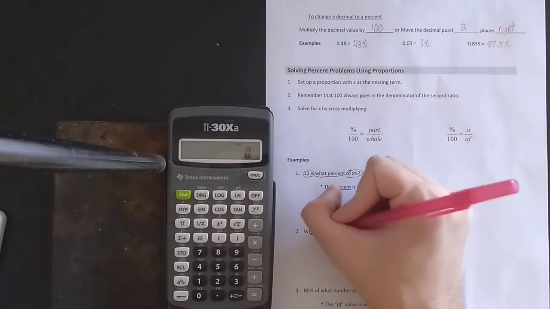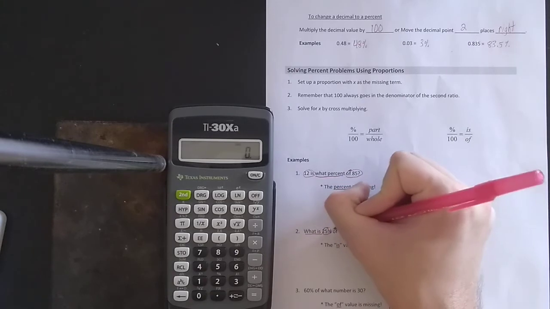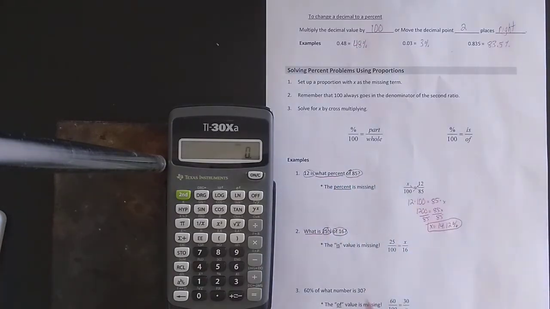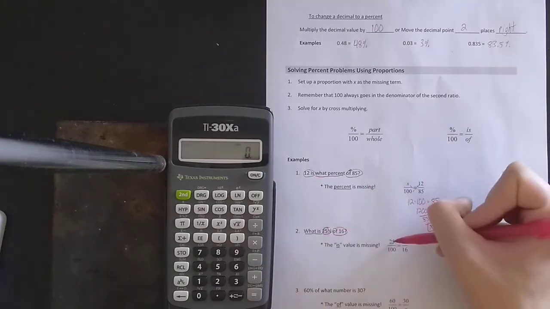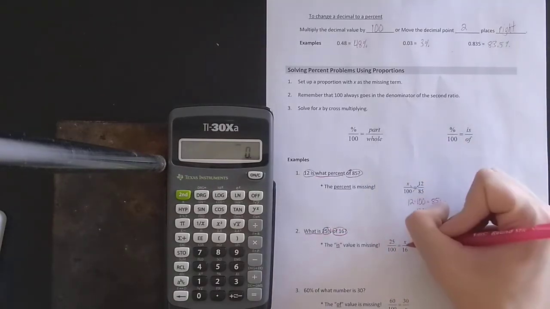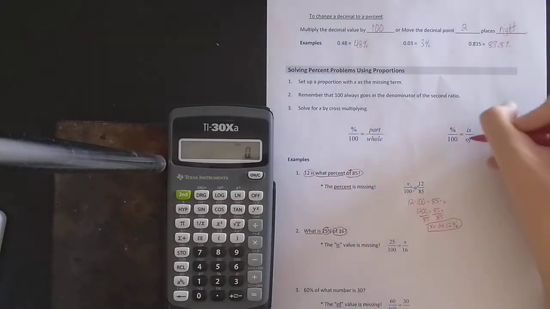What is 25% of 16? So this one's set up a little bit different. The "what" is missing because "is" is next to the "what" and next to the word "is." And we have a percentage and we have a number next to "of." So 25%, 100 goes below that. X is the "is," that's what we don't know, of 16. 16 goes in the "of" spot.